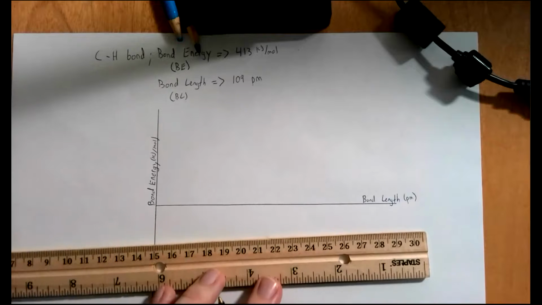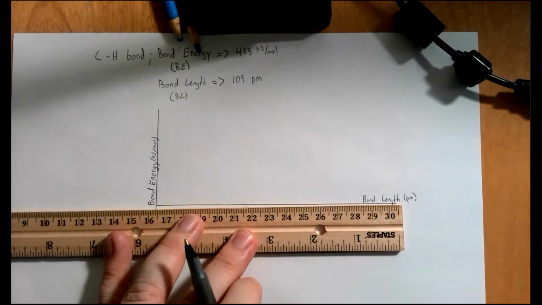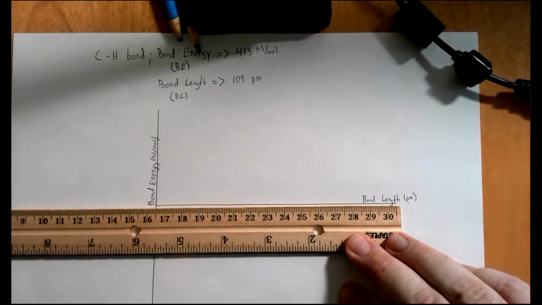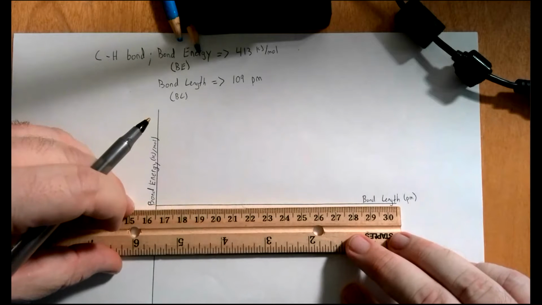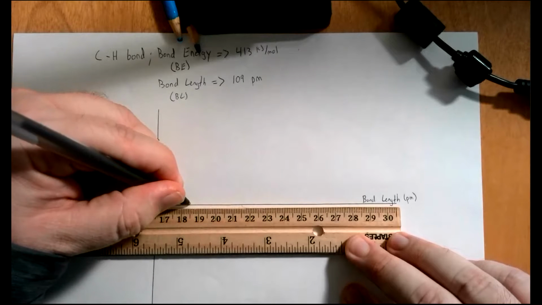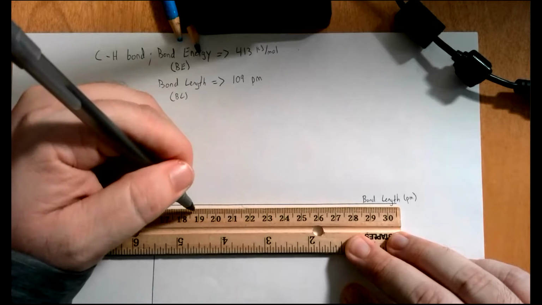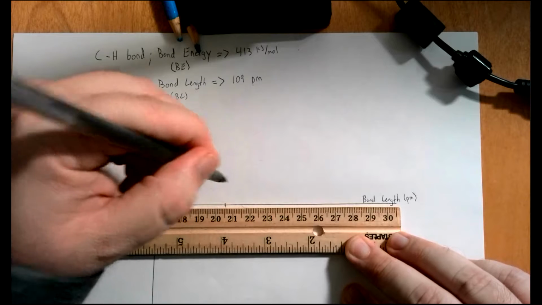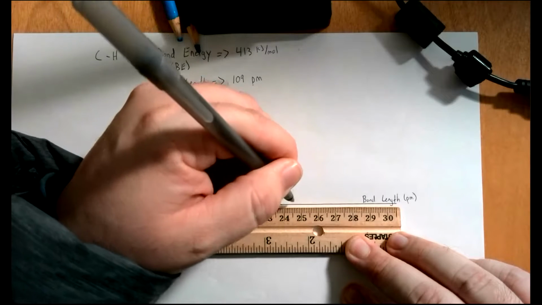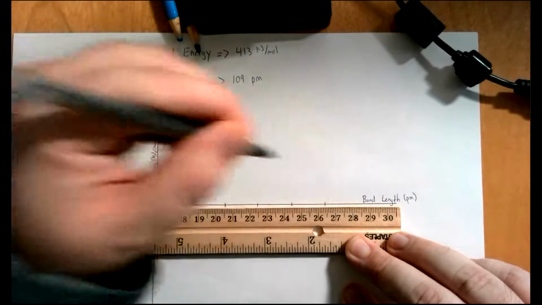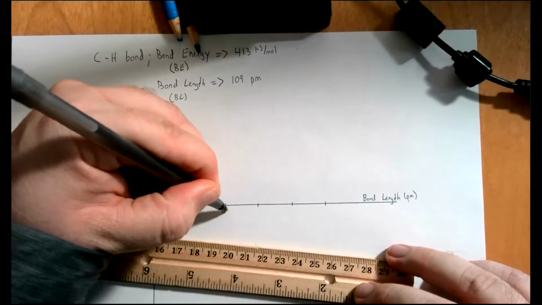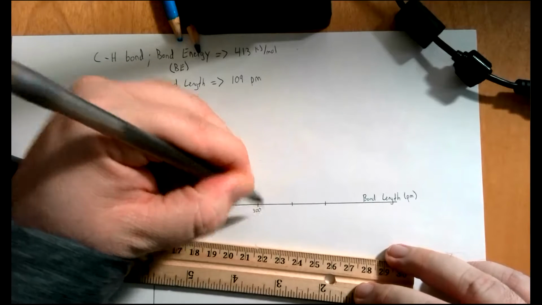Because I used a ruler, I think it's pretty nice to put it up to this bad boy and say, okay, well, let's say we'll say 2 inches, 100 picometers. And obviously, if you have graph paper, this might be easier.